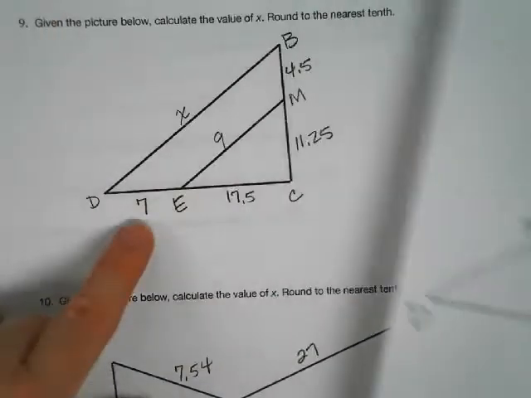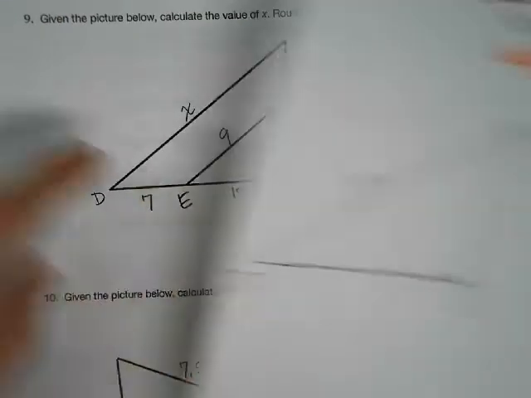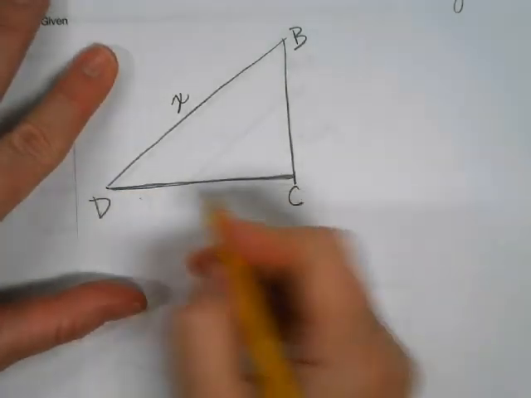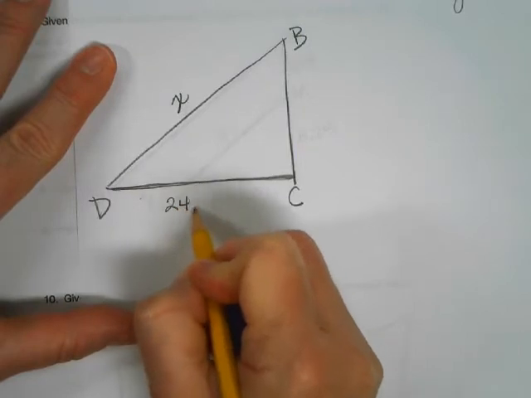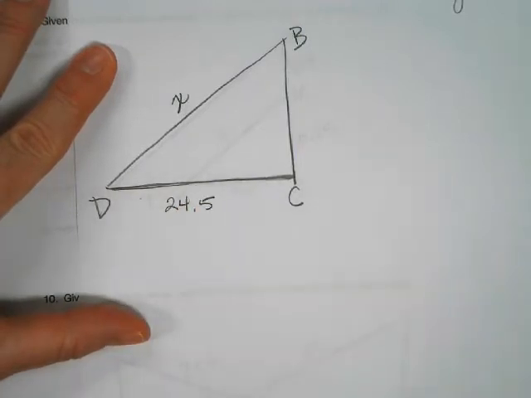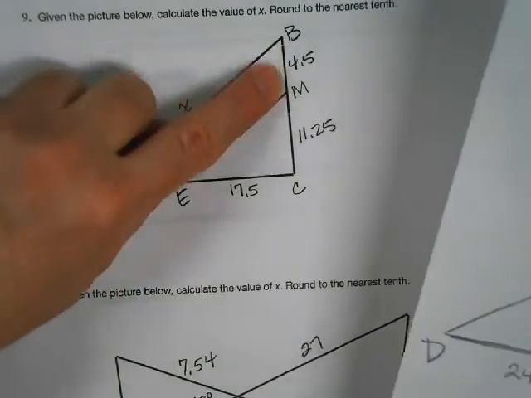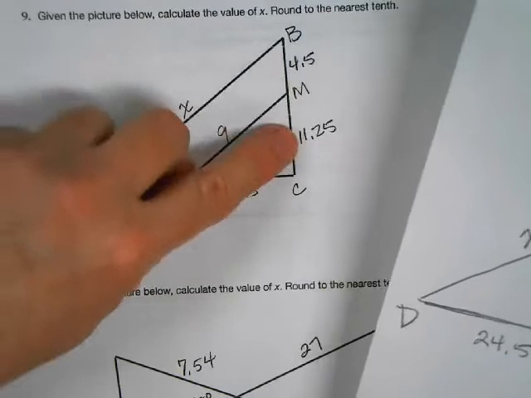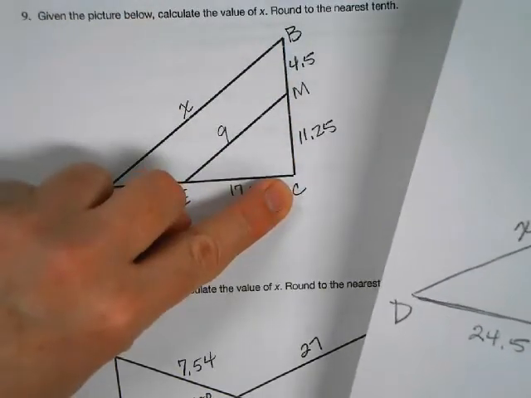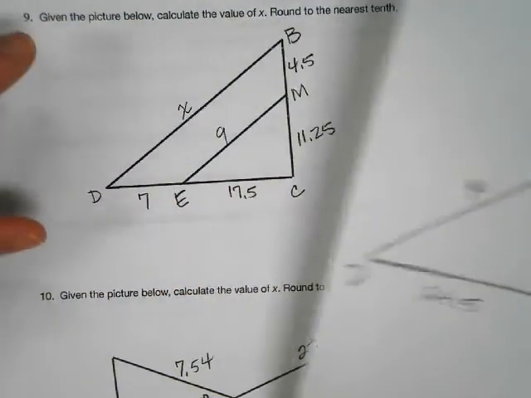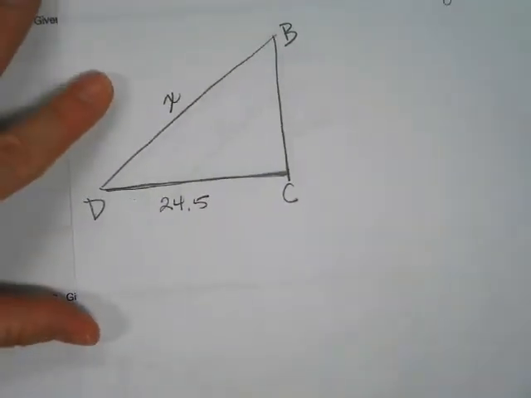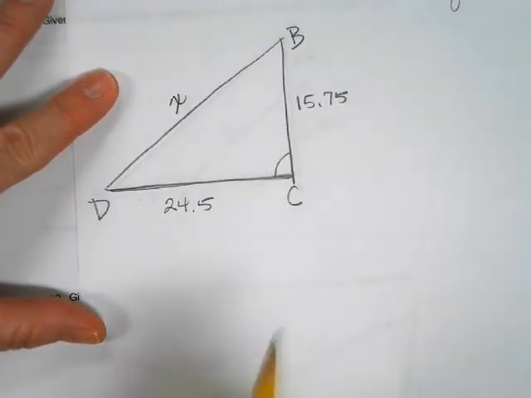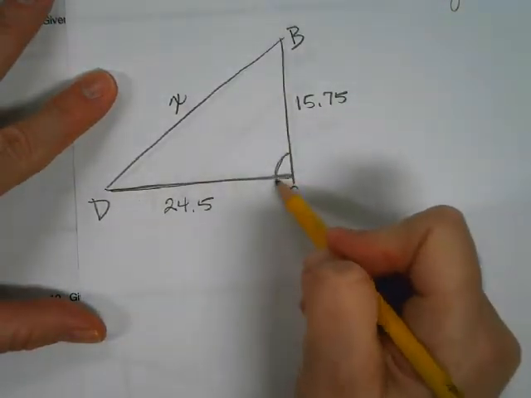So DE is 7, EC is 17.5. So then DC would be 7 plus 17.5, which would be 24.5. And then BM is 4.5. MC is 11.25. If I add those together, I'll get BC. So BC is 15.75. And this angle is shared by both triangles, so I'm going to mark this angle.